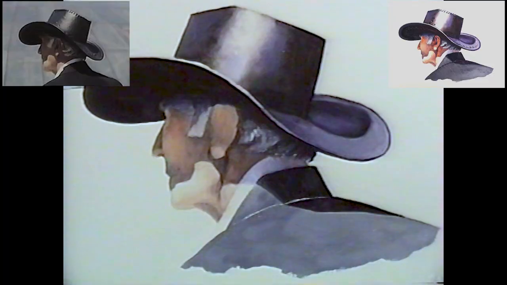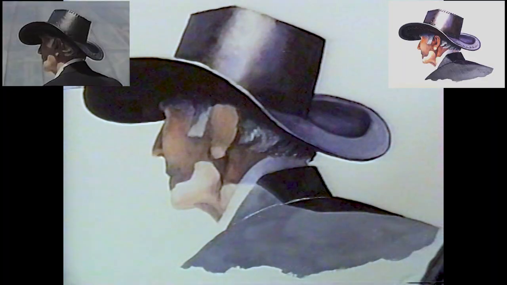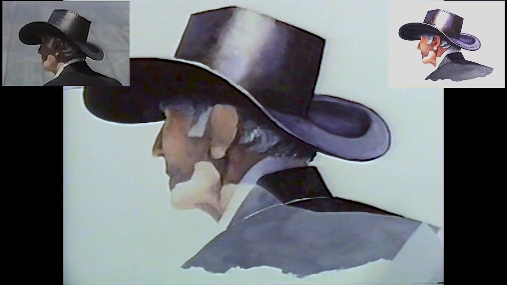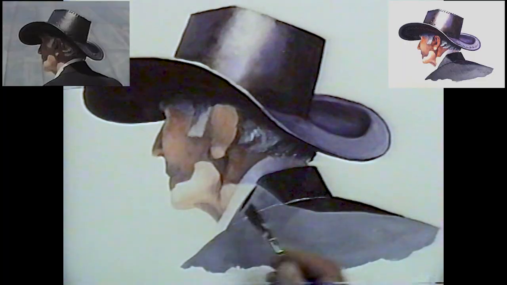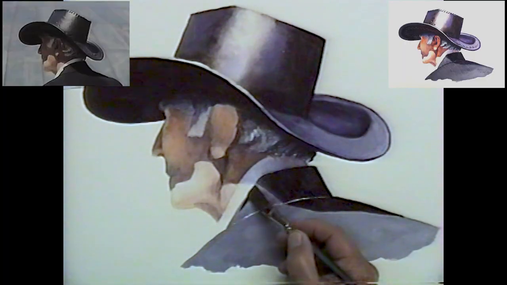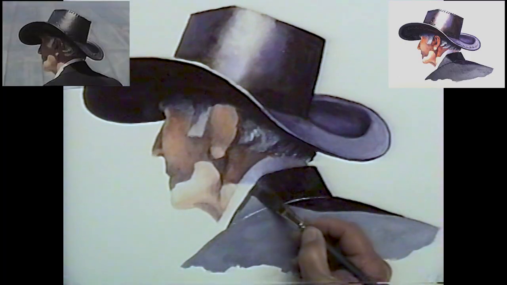Now we'll mix a little bit of our ultramarine blue and burnt sienna, that'll give us a gray. Put a little black with that. It's going to be perfect. We don't want this to be too dark, but we also don't want to be afraid of it.